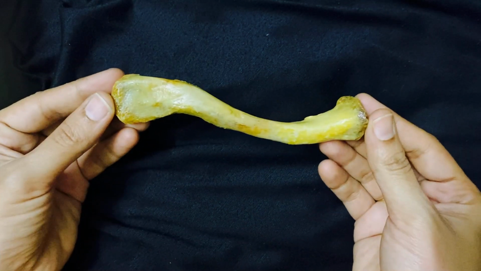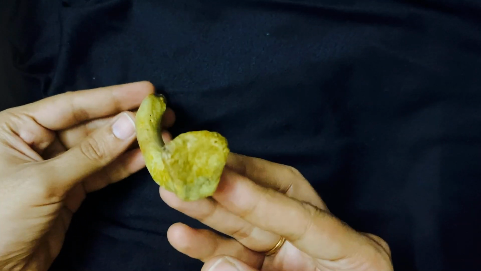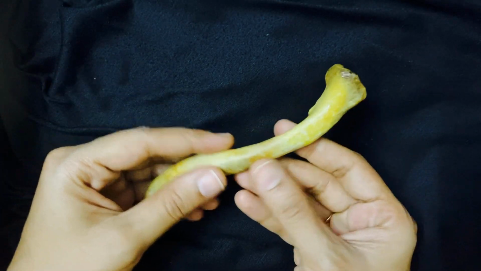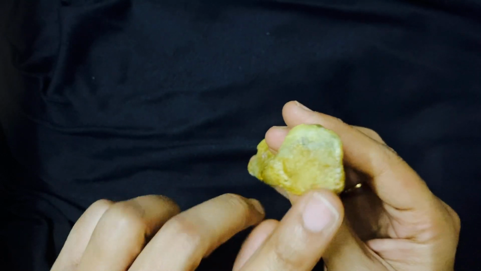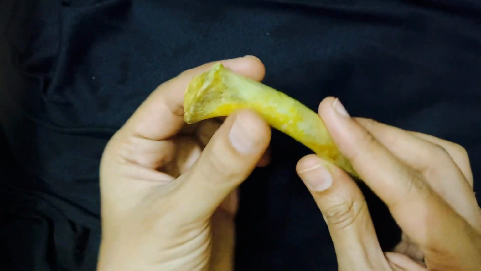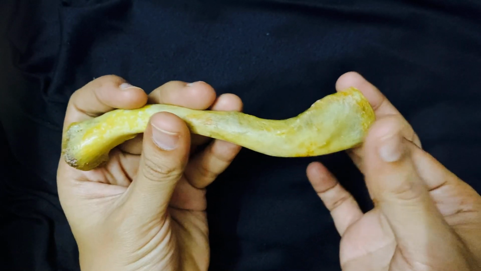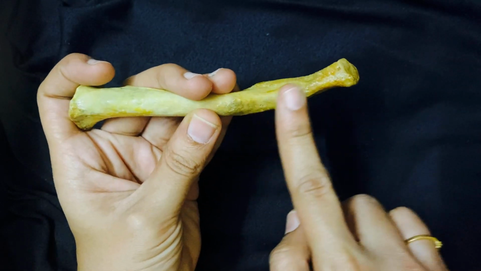Clavicle. It is a long bone which is present horizontally. It has two ends, medial end and lateral end. How to determine the side? The medial end is quadrilateral. It is almost cylindrical or round, whereas the lateral end is flattened from above downwards.